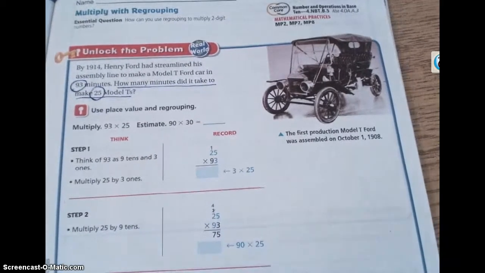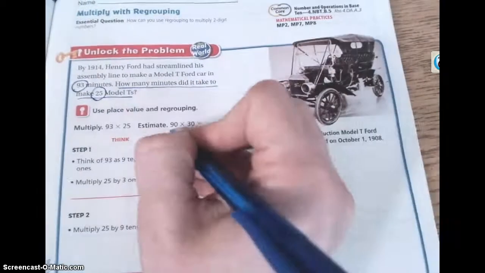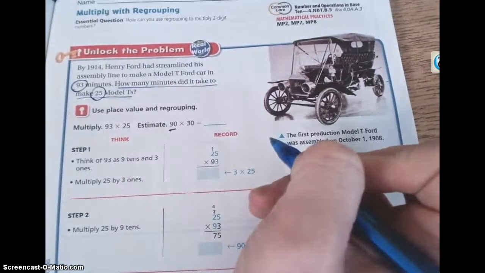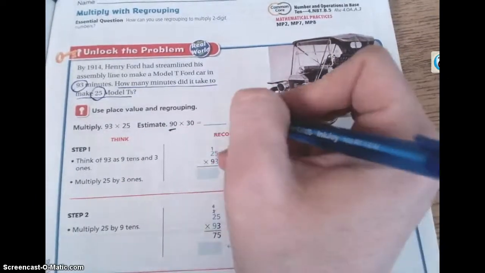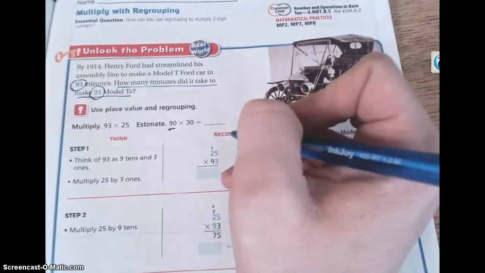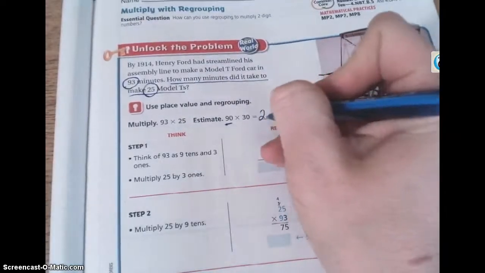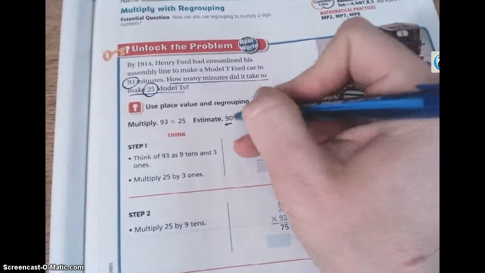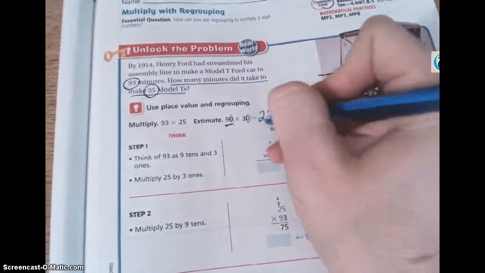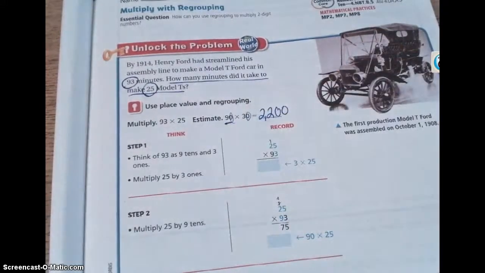You could round 93 down to 90, and you could round 25 up to 30. Okay, so we know that 9 times 3 is 27, plus 2 zeros would be 2,700. So we know that our answer is going to be about 2,200.